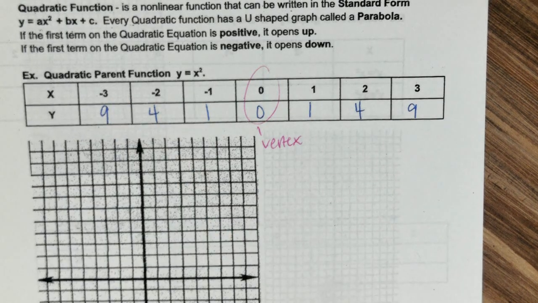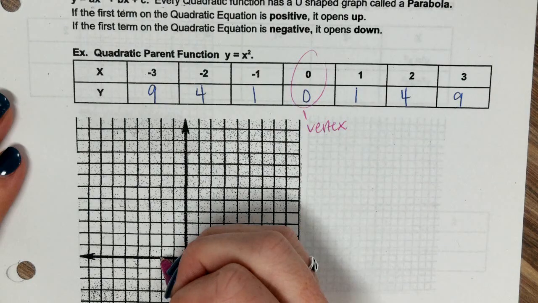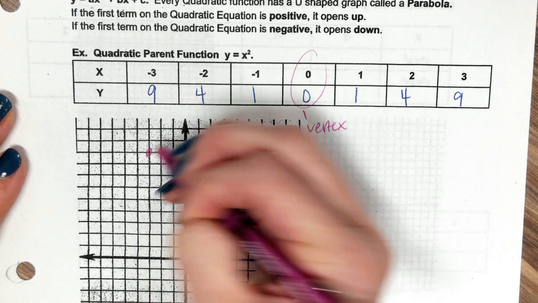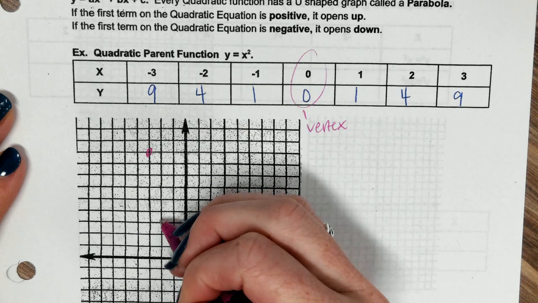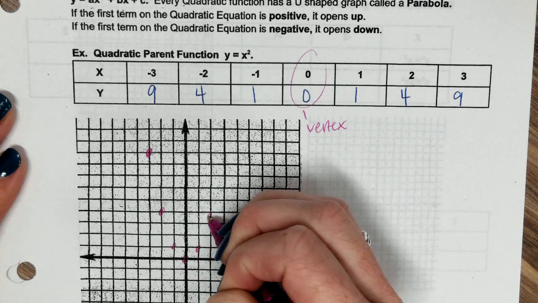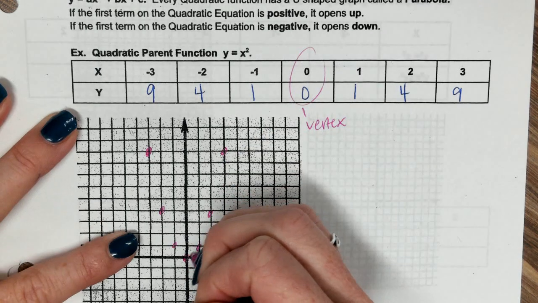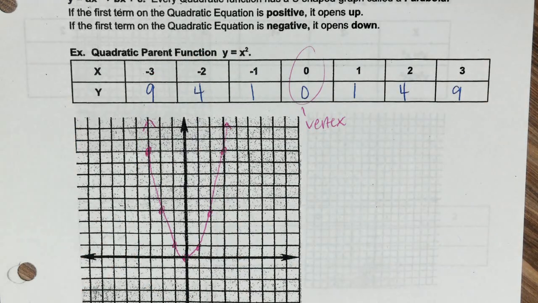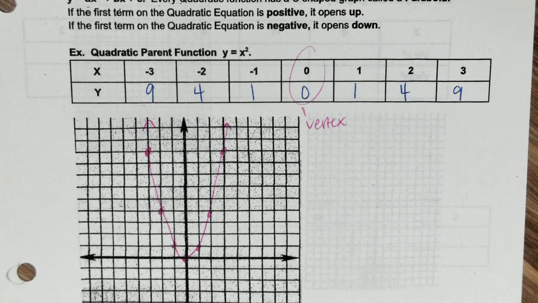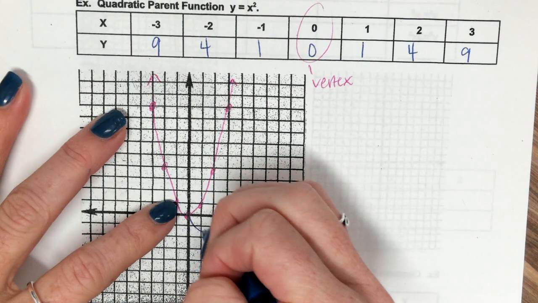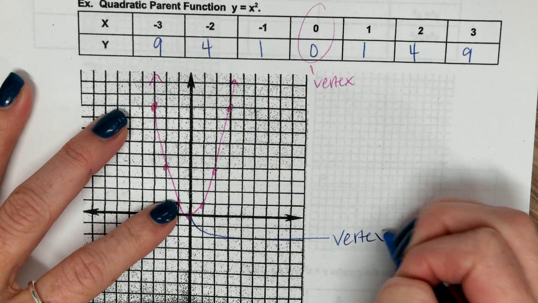That probably also means the axis of symmetry is going through this point, and everything is symmetrical on both sides. So let's go graph it and see. So I have negative 3, 9. Negative 2, 4. Do y'all see that point 0, 0 is the vertex?